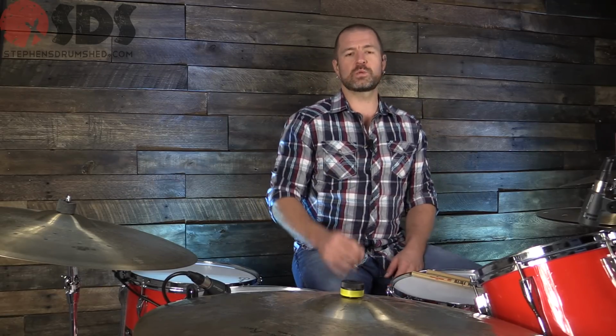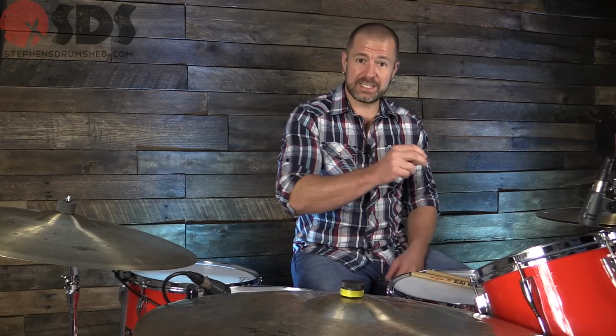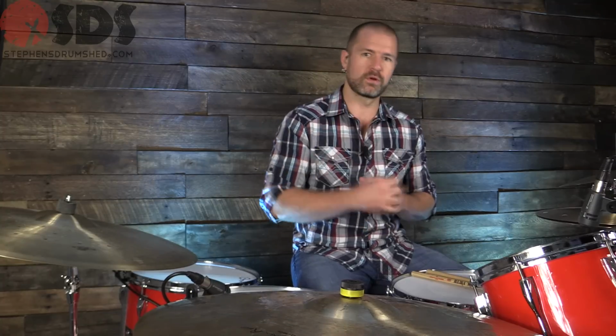Now 16th notes, we count 1 E and a 2 E and a 3 E and a 4 E and a. 32nd notes are going to be 16th notes just doubled, so twice that. And sextuplets, I typically count them just 1, 2, 3, 4, 5, 6. That's going to be 6 notes per beat. Okay, so 32nd notes is 8 notes per beat. 16th notes, 4 notes per beat. Sextuplets, 6 notes per beat.